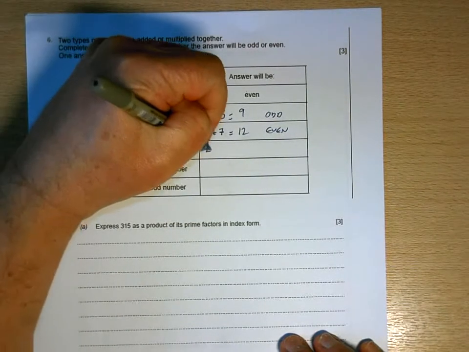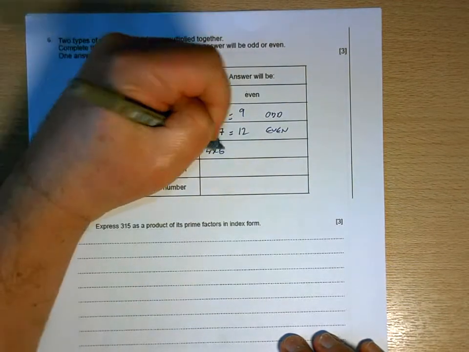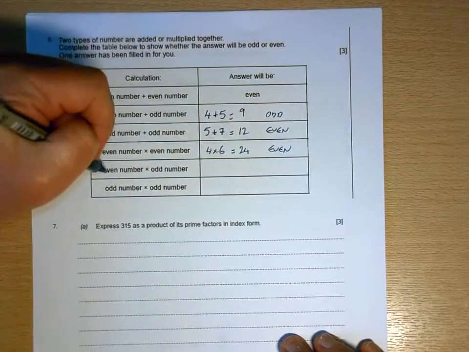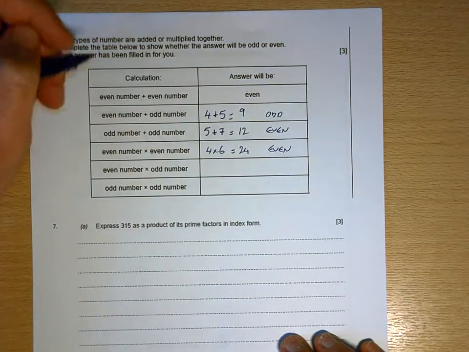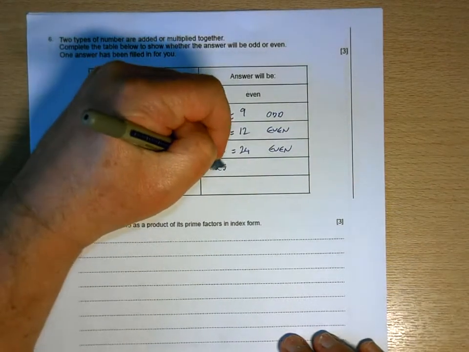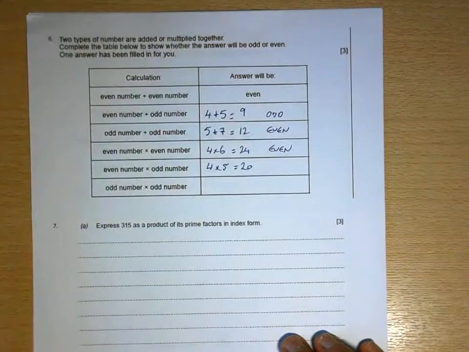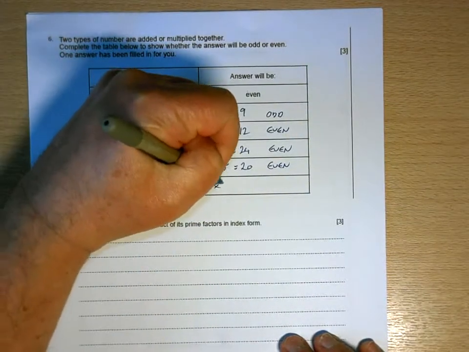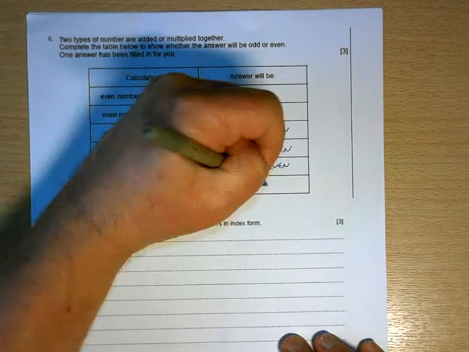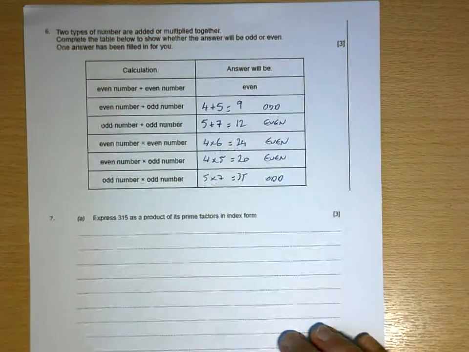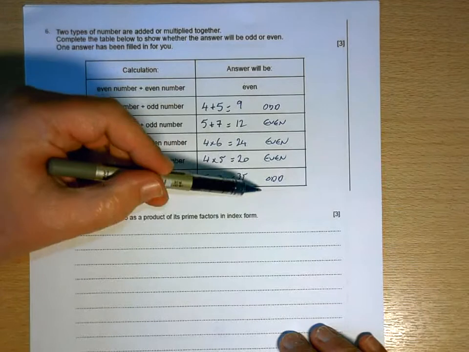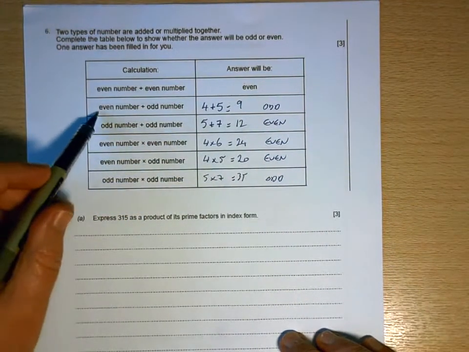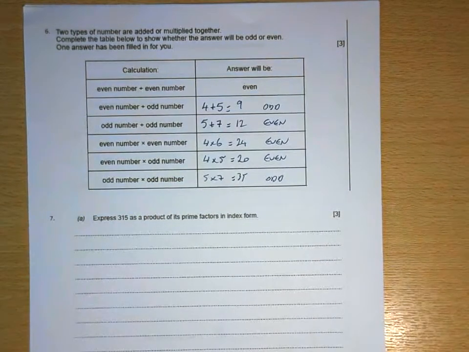Even times even, 4 times 6, 24, even. Even times odd, 4 times 5, 20, even. Odd times odd, 5 times 7, 35, odd. So they're marking this, but there's nothing to stop you picking numbers that suit the criteria and figuring it out.